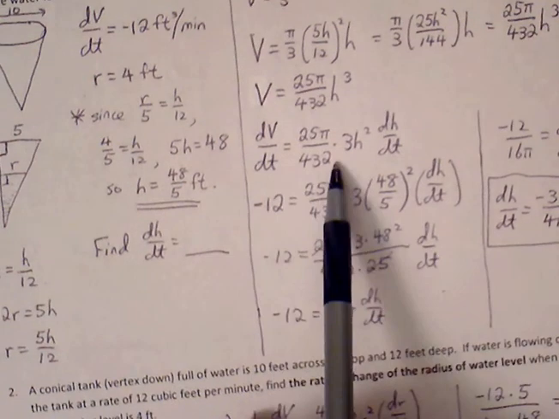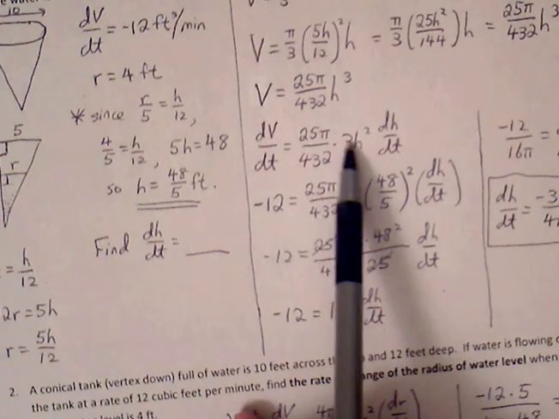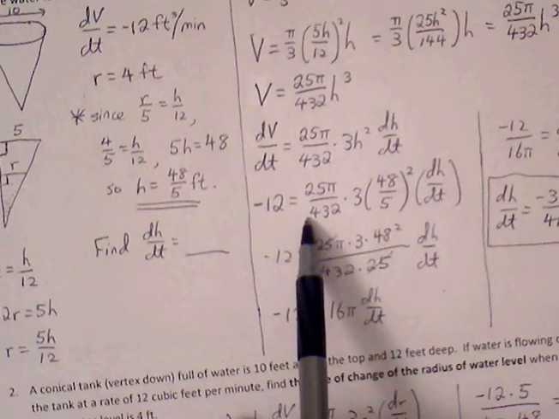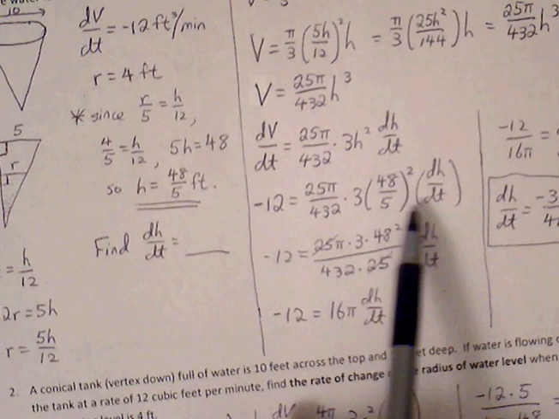We go back to our differential equation, plug 48 over 5 in for h. And now we just have to clean this up. Solve for dh dt.